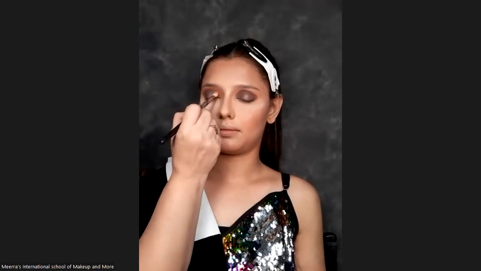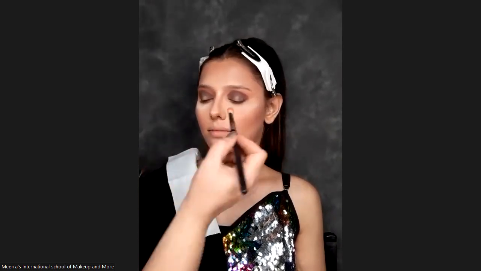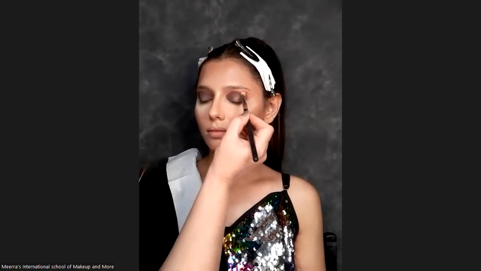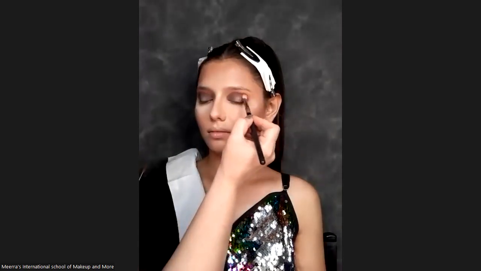Again, take the previous brush and just merge it. The outer corners.